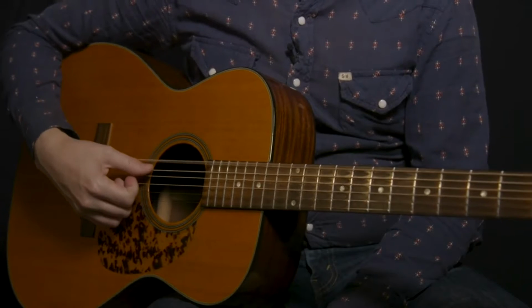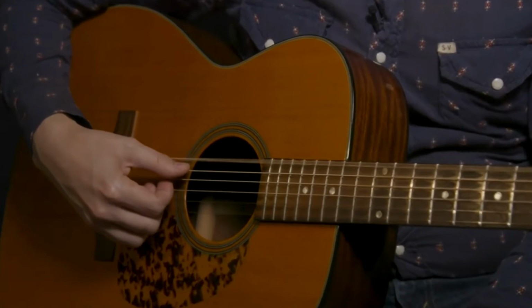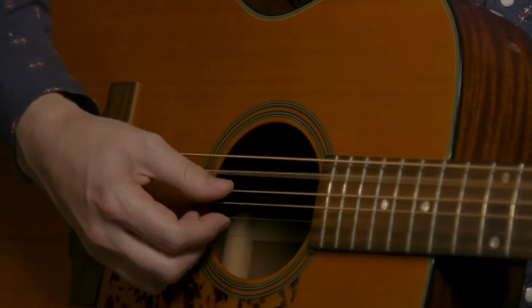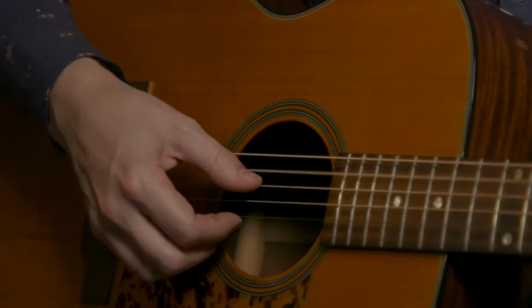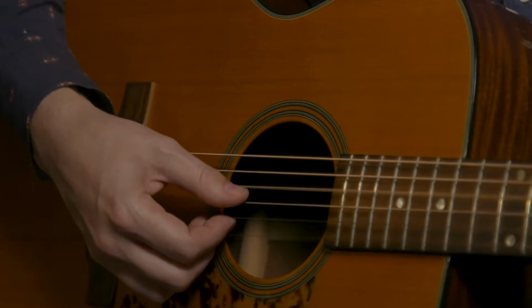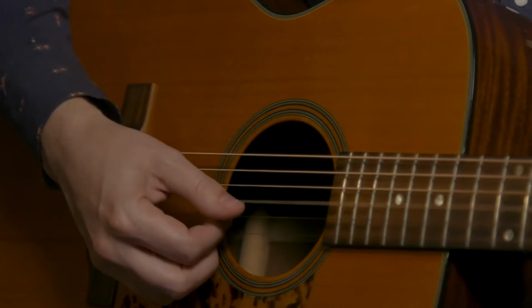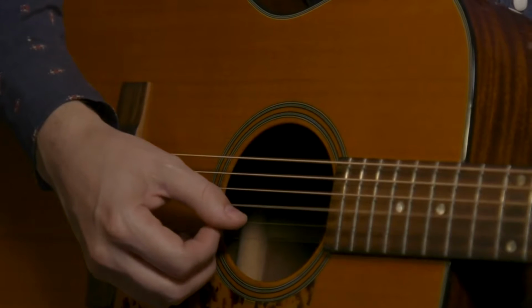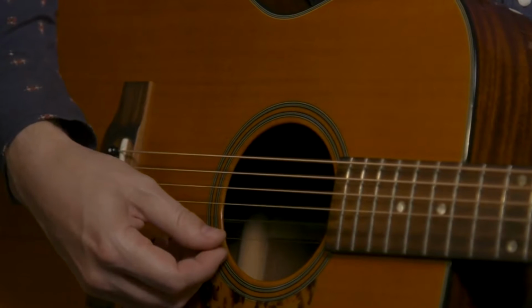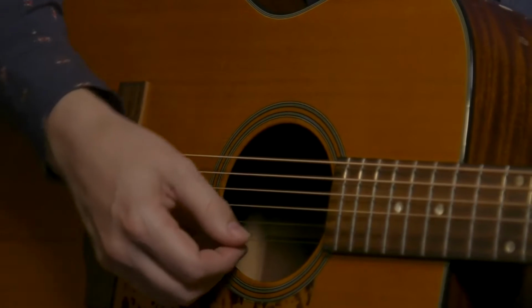All right, first thing we got to do, as always, is get in tune with each other. So we're going to be in standard tuning throughout this whole lesson. So string 6 is going to be an E. String 5 is A. String 4 is D. String 3 is G. String 2 is B. String 1 is E.